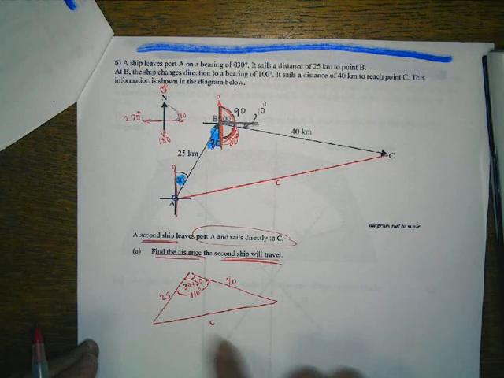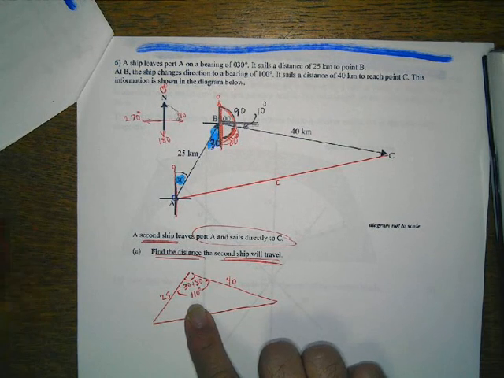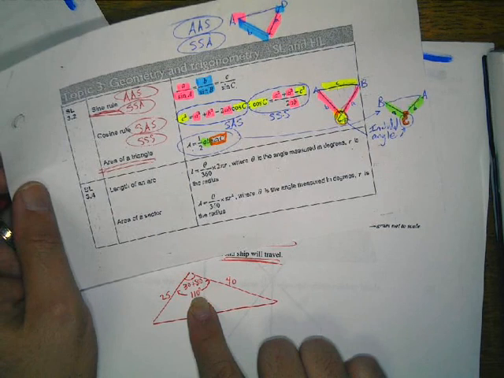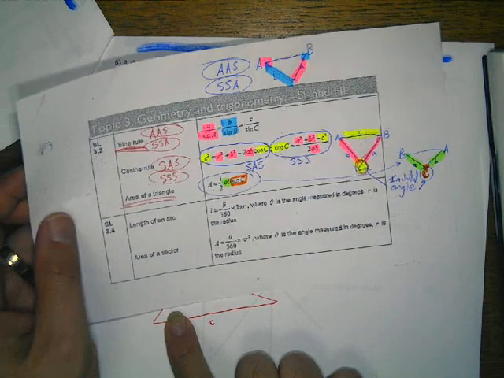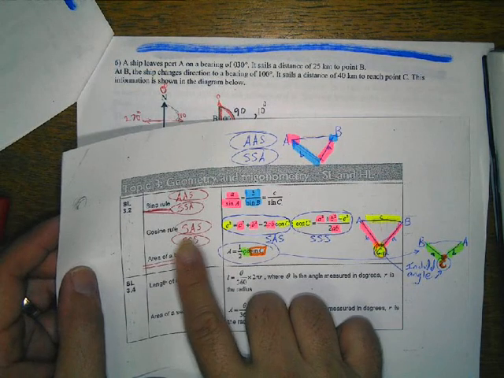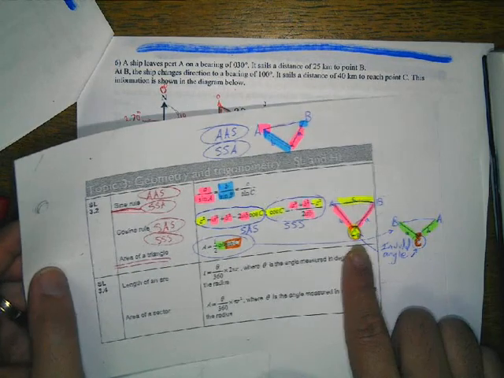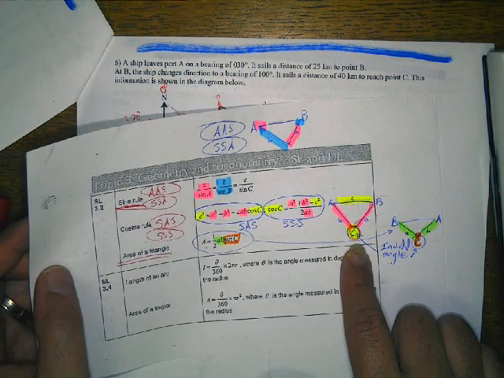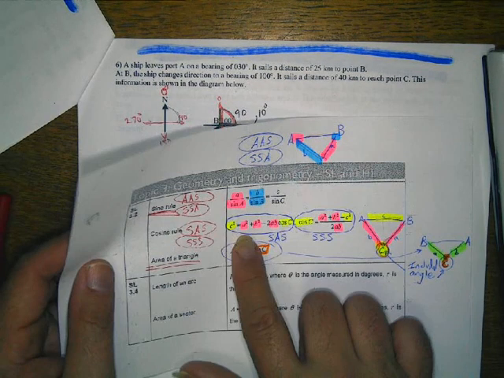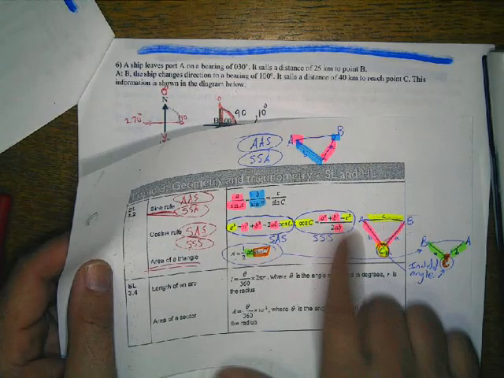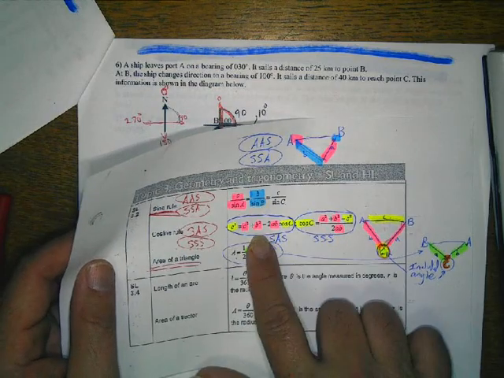But now that I know that's 110, I'm going to use the formula because we've got our included angle and the two sides. So if I've got my included angle, I'm going to be using the cosine rule. Since we're finding the side, C, we're going to use this first equation, not this one, because this helps us find the angle, this helps us find the side.